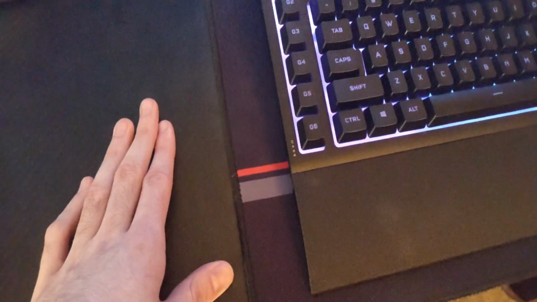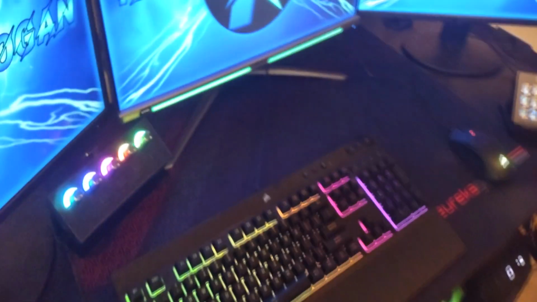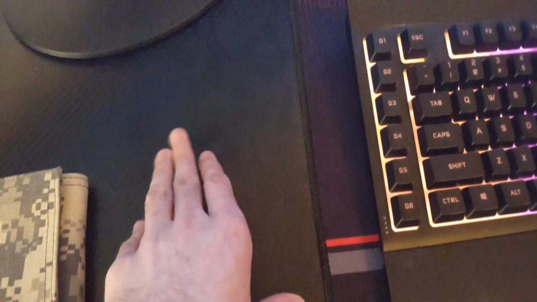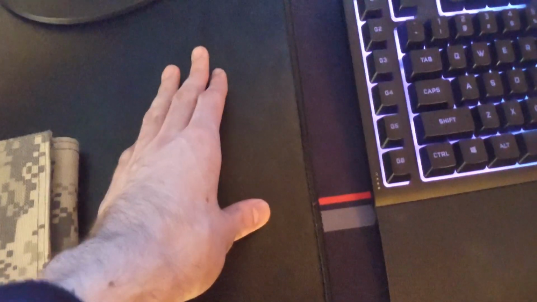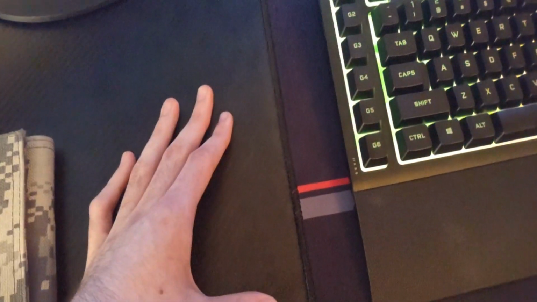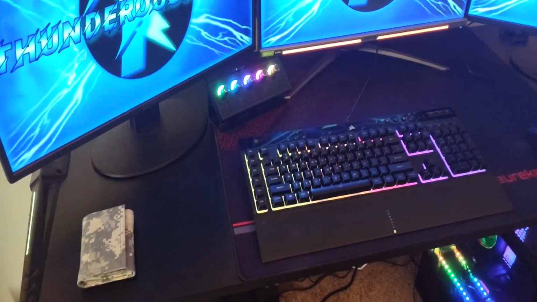Now, speaking of that, this desk is actually spill-proof, and it can support up to 500 pounds of weight. So let's say I spilled my drink all over the desk here, or I slammed my desk really hard because I got arrested in Jailbreak or something, then I shouldn't have to worry about ruining the desk.